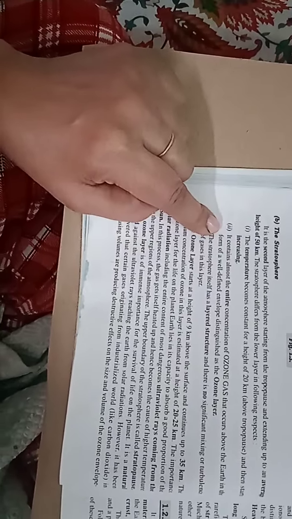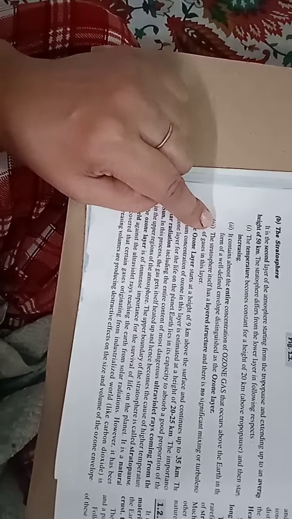It contains almost the entire concentration of ozone gas that occurs above the earth, in the form of a well-defined envelope known as the ozone layer. The stratosphere itself has a layered structure, and there is no significant mixing or turbulence of gases in this layer. The ozone layer starts at a height of 9 km above the surface and continues up to 35 km. The maximum concentration of ozone in this layer is estimated at a height of 20 to 25 km.